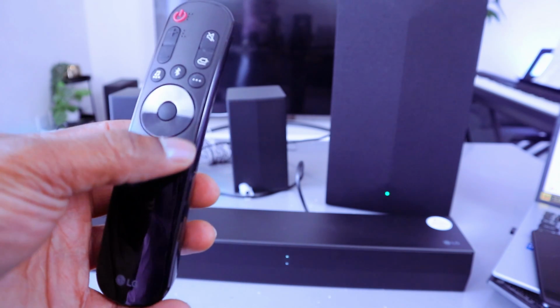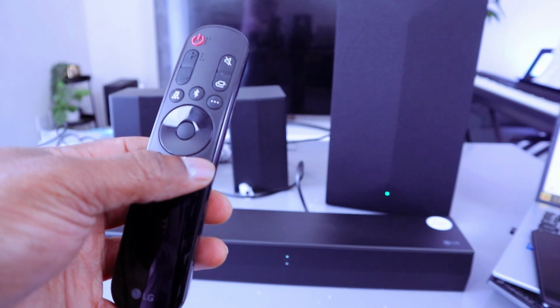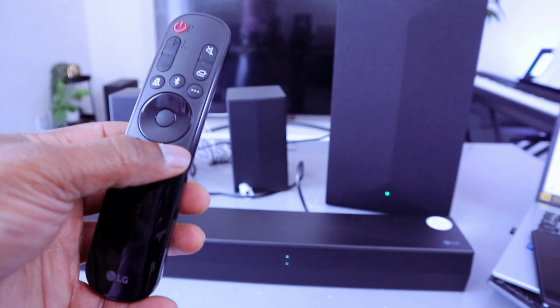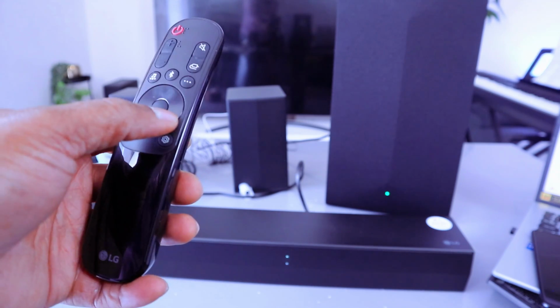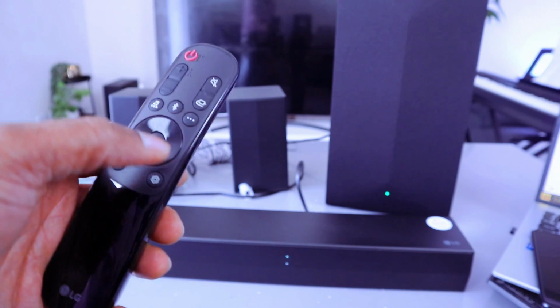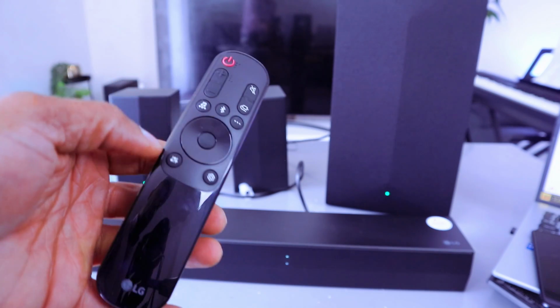And also this is settings. It allows you to adjust the setting of the product: auto power on and off, surround and nighttime, display. Press the setting, then select the right or left button. So once you select from the setting, then you use the side button for you to select the particular function.